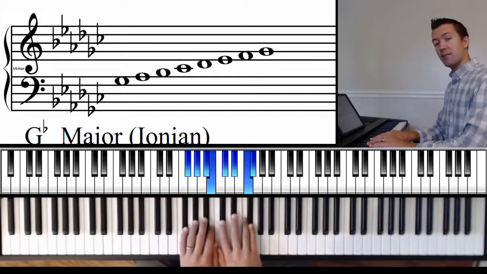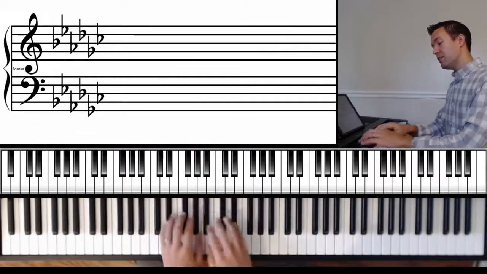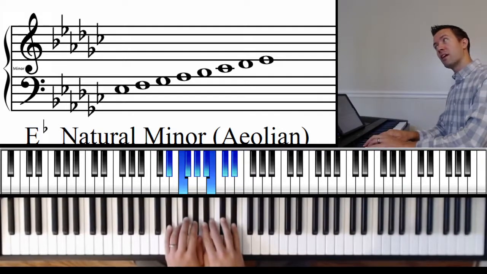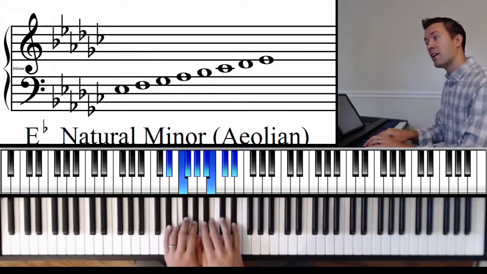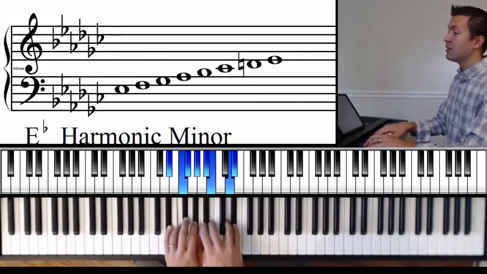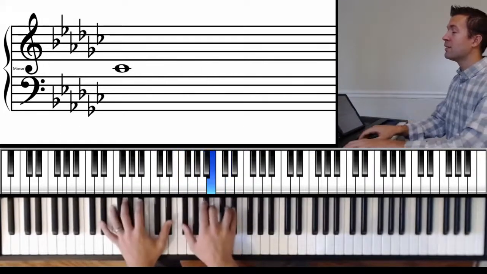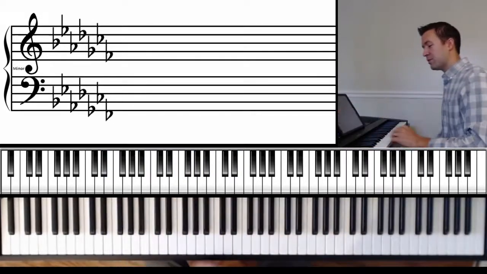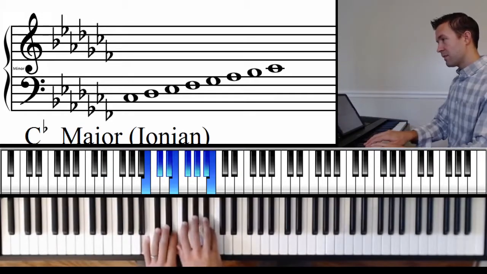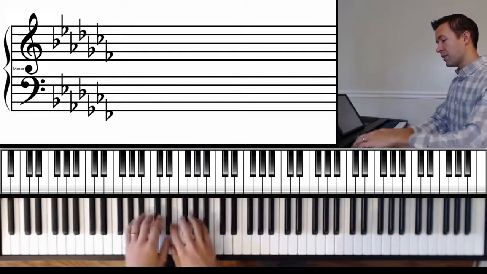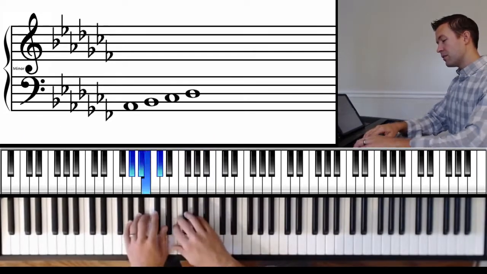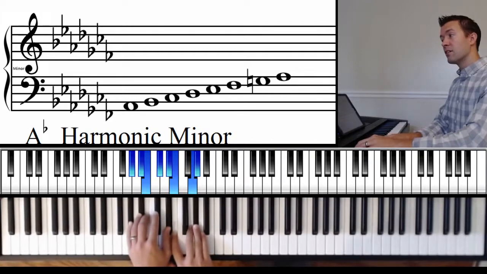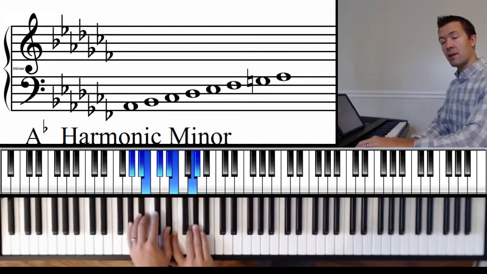Here we go. G flat major, scale degree 6, E flat minor, E flat harmonic minor, raise the 7th scale degree from subtonic to leading tone. More flats. C flat major, A flat minor. But if I raise, then it's A flat harmonic minor.